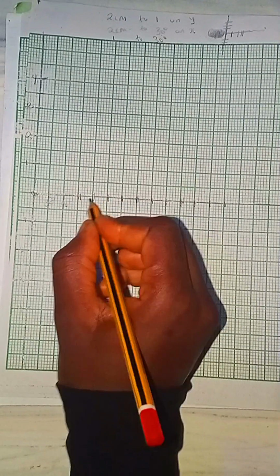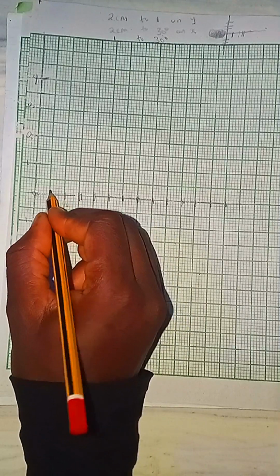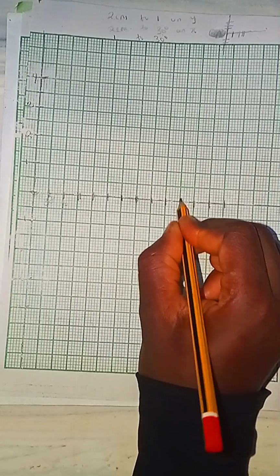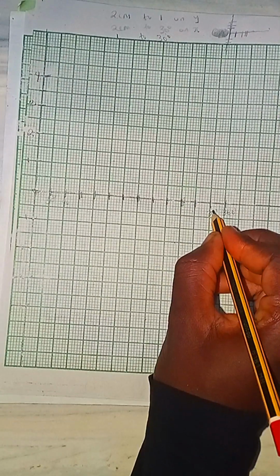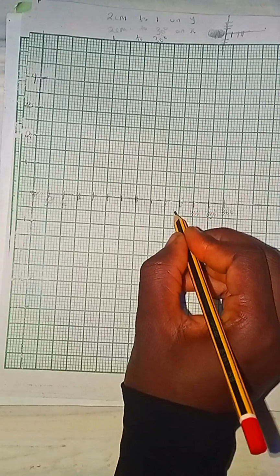If I use 2 centimeter to 30° on the x-axis, the graph will not be enough to label the values of x.